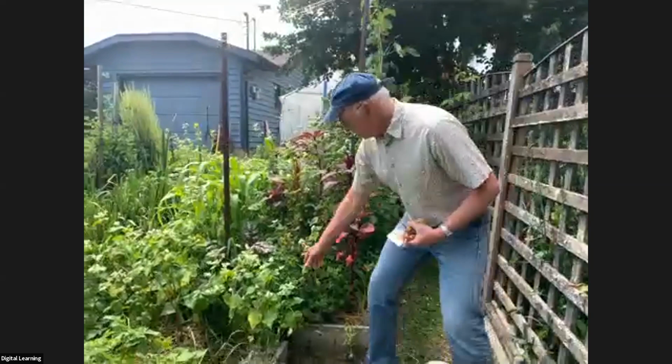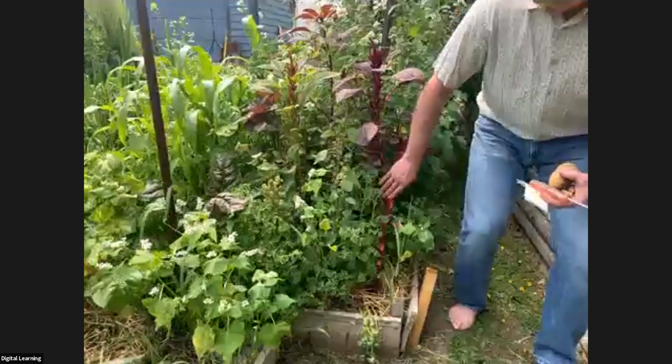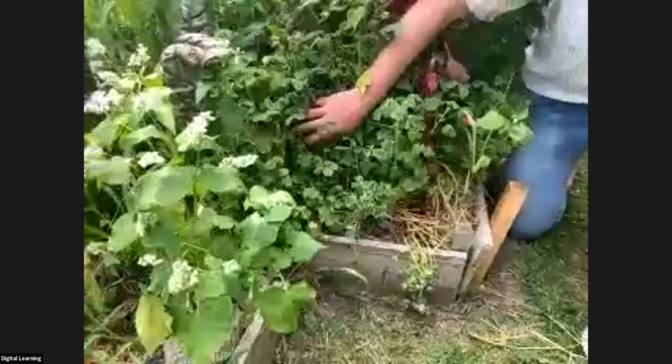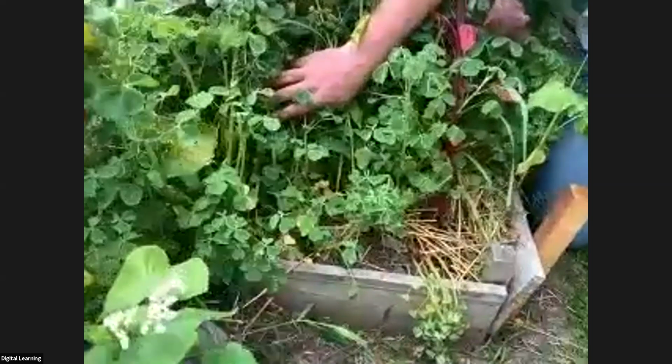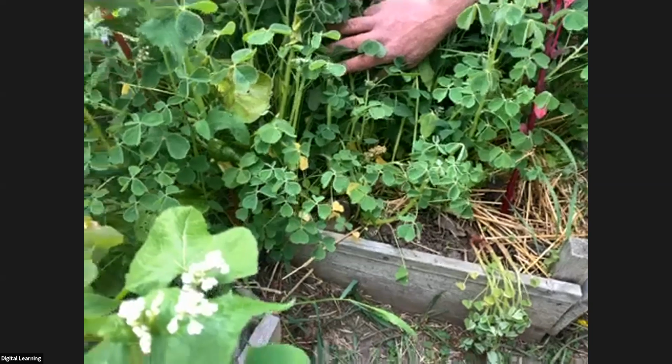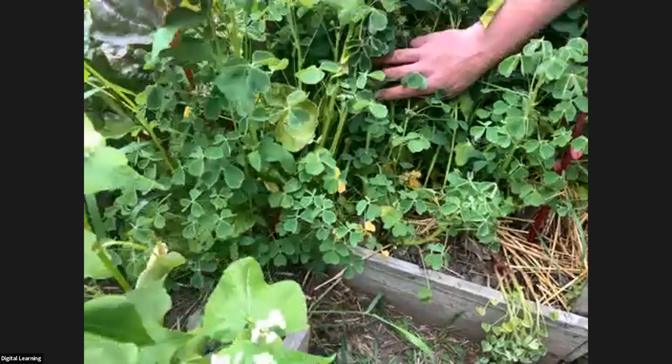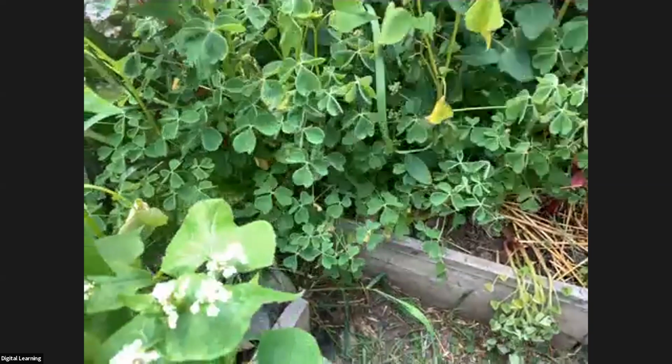So here's another plant from the Andes. It's called Oca, O-C-A, and it has an edible tuber. I got it from my colleague Richard, who is a great colleague and passionate gardener.